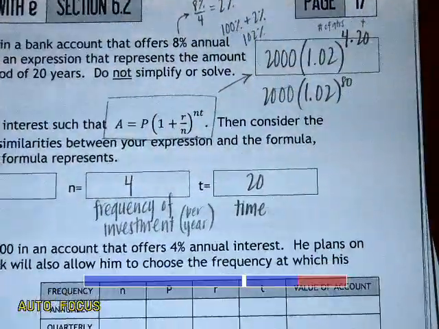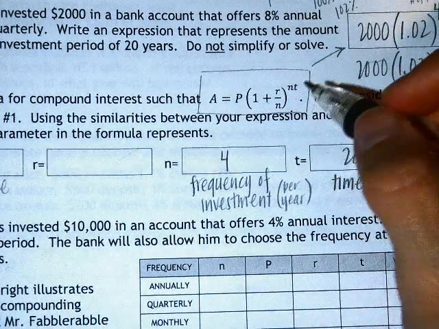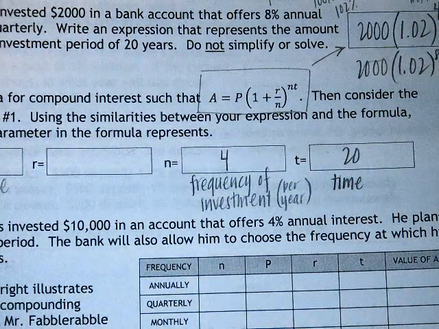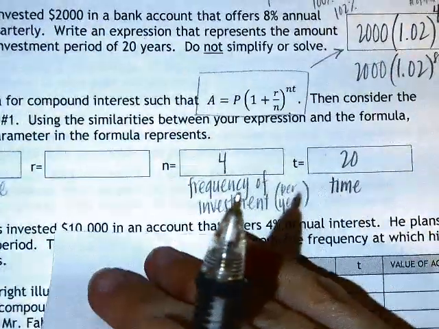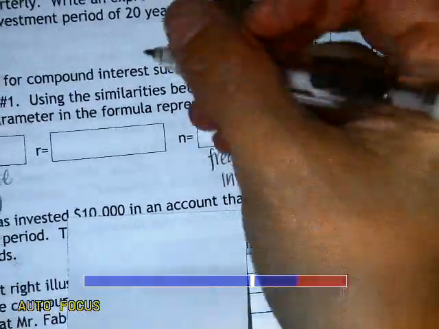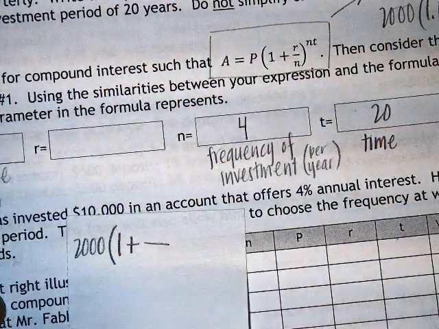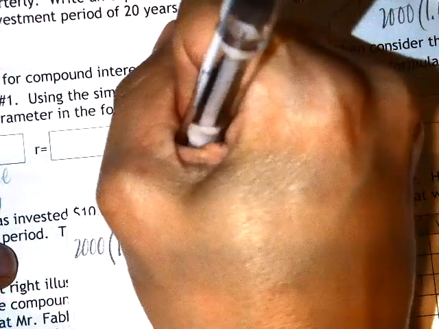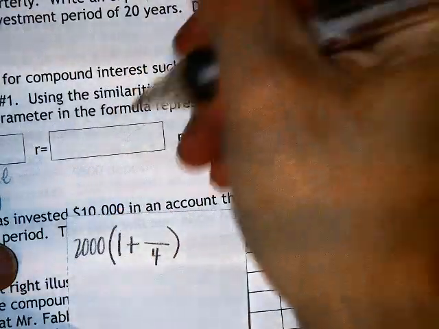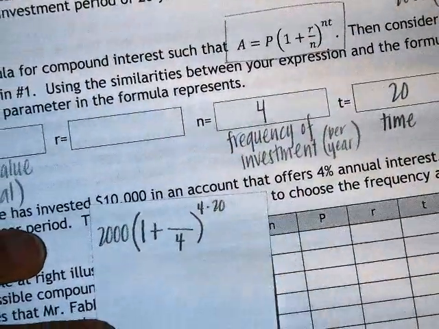Now, the only other thing we haven't talked about yet is the letter R, because R appears to be part of a fraction, and that might be kind of tricky to think about as well. So perhaps it might help if at this point I plug in what I see so that I can visualize what R might represent. P we already said was 2000, so I'm going to plug that in. Then we have 1 plus, I don't know what that 1 is for, it's just part of the formula, and then a fraction. R we don't know, over N, which is 4, to the power of 4 as my frequency times 20 as my number of years.